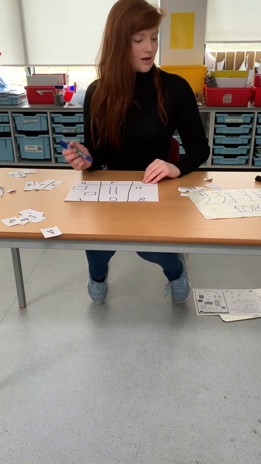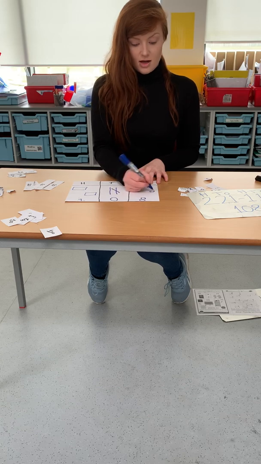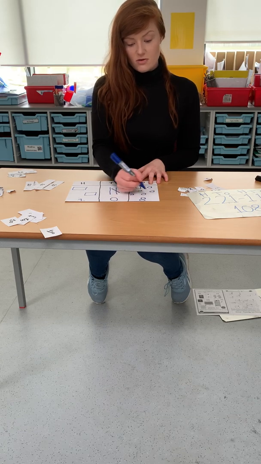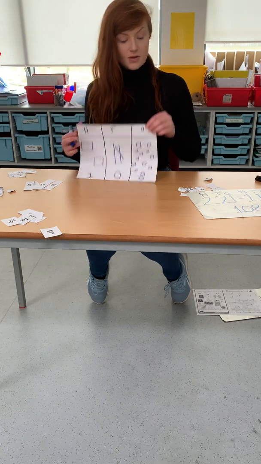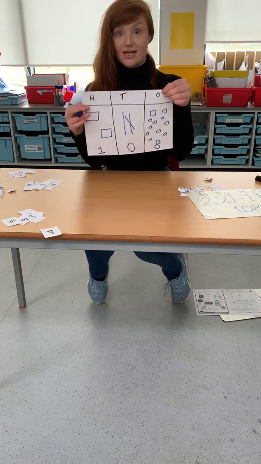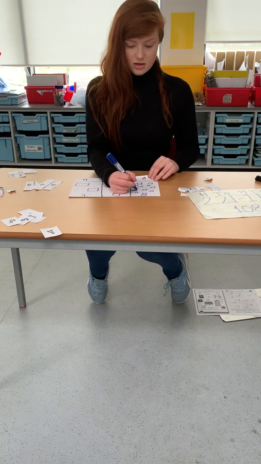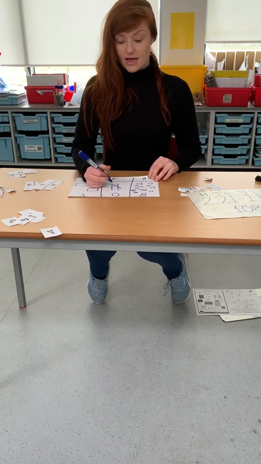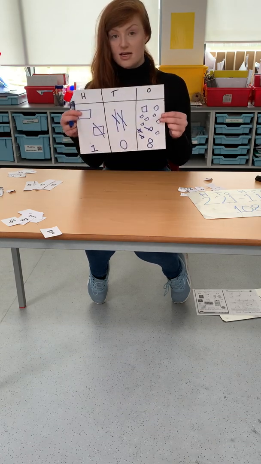And I'm taking away 113, so I need to exchange the 10 and put 10 ones in here. 5, 6, 7, 8, 9, 10. So I've done the exchange, now I need to subtract 113. So I take away 3 ones first, I then take away 10, and then I take away 100. And then you can see how many I've got left.